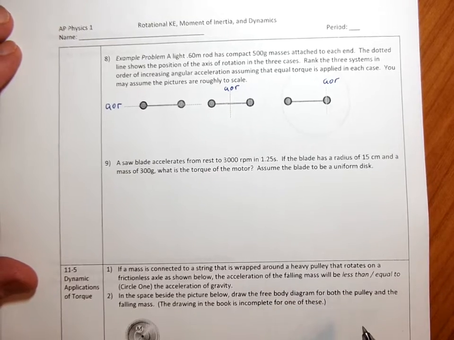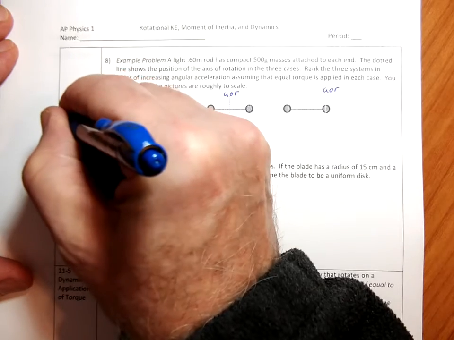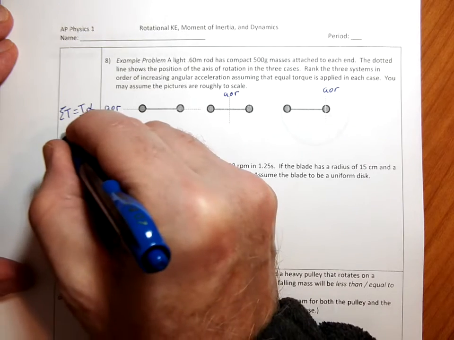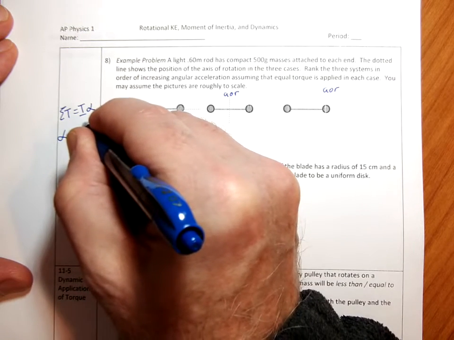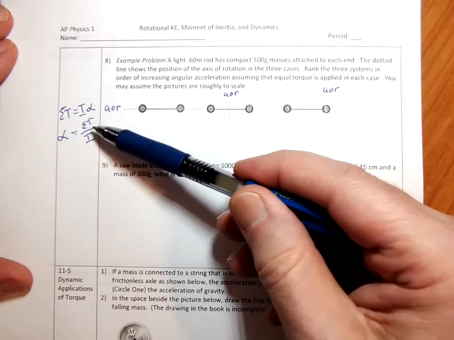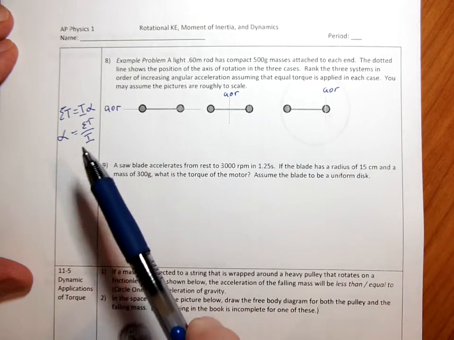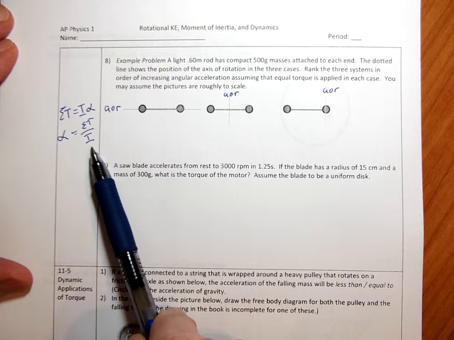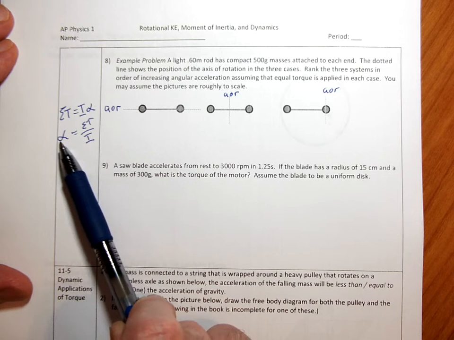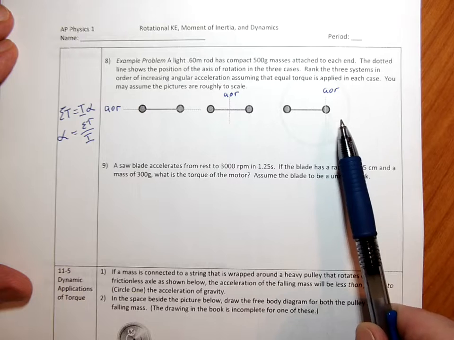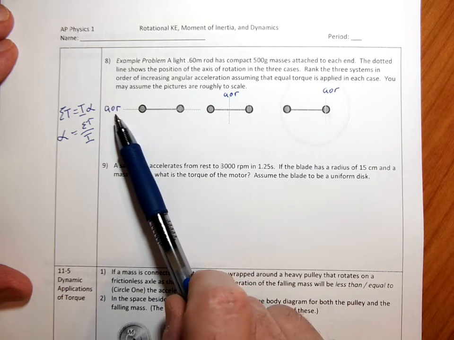They want us to rank it according to angular acceleration. So we probably should remind ourselves again that a net torque will cause something with a moment of inertia to accelerate angularly. So alpha, that they want us to rank this on, is then going to be the net torque divided by I. And they told us that the torque was constant for all of them. So the real question comes down to the moment of inertia. And it's an inverse relationship with alpha. So the bigger I is, the smaller alpha is going to be. And the smaller I is, the bigger alpha is going to be. So we really need to figure out what these moments of inertia are about their respective axes of rotation.